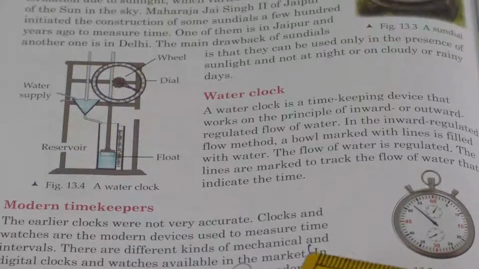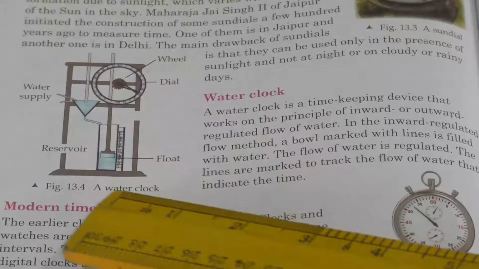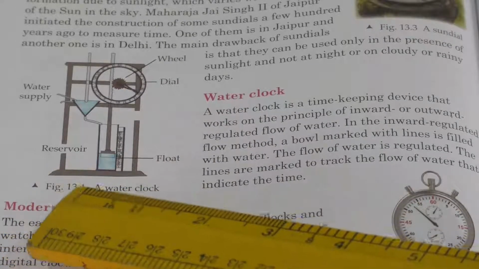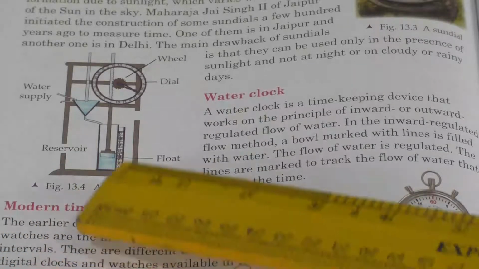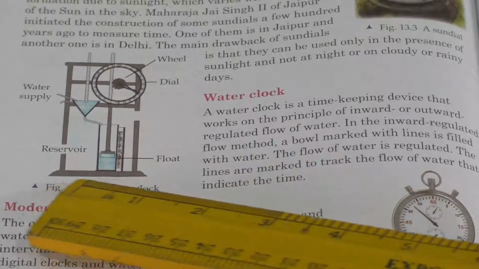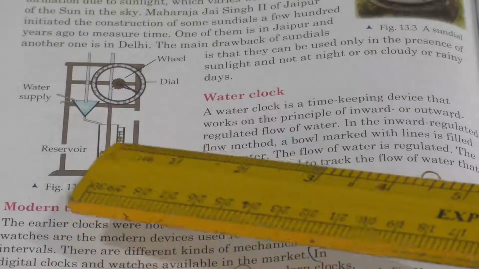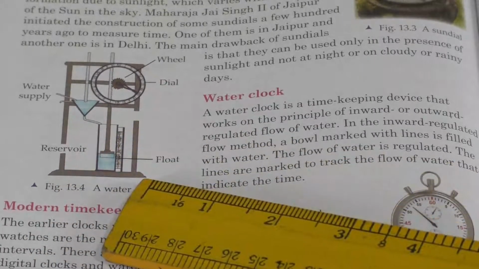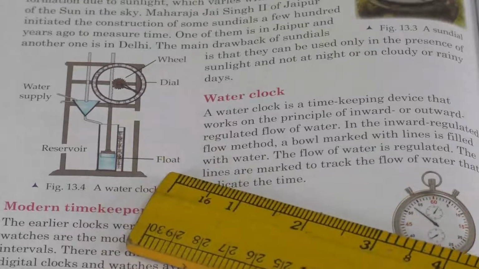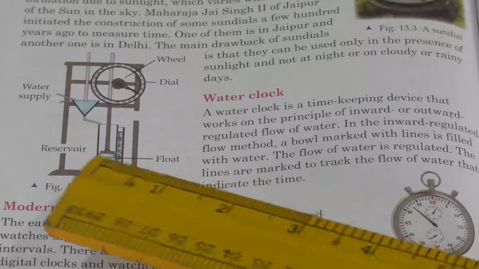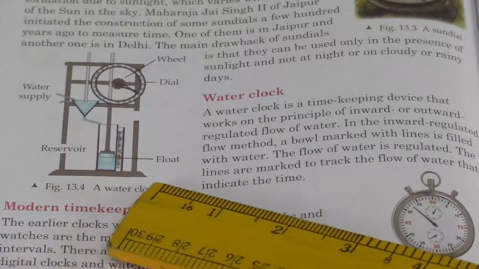Yes children, now you can see the picture, that is figure 13.4, a water clock. What is this? A water clock. So using this water clock they used to measure the time. Okay, so page number 188, you can see the picture, the water clock.